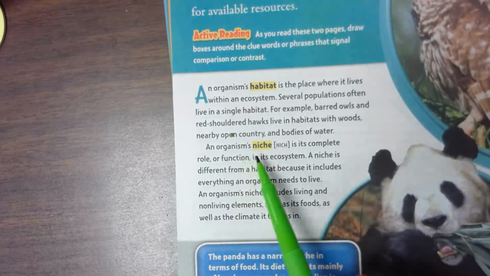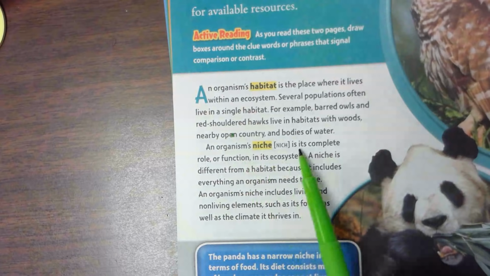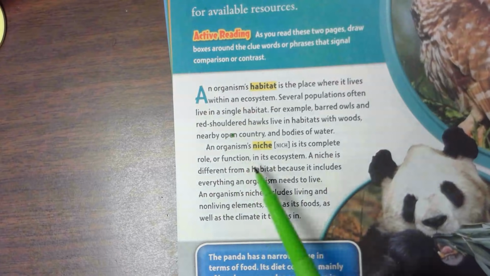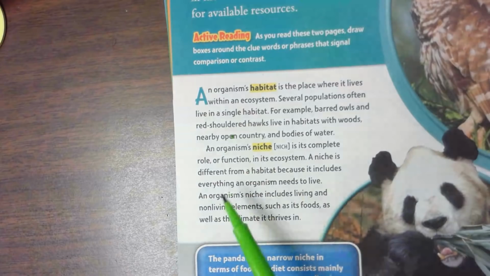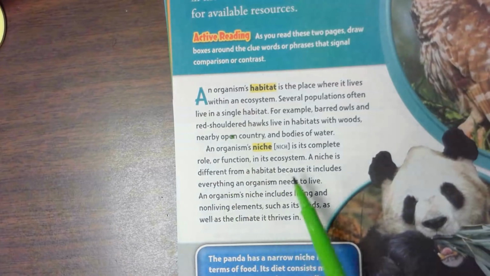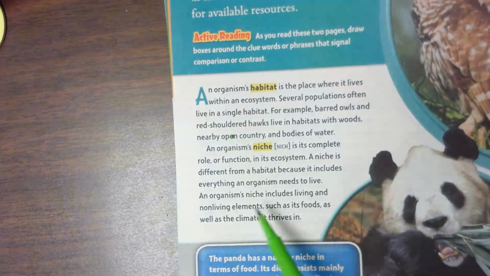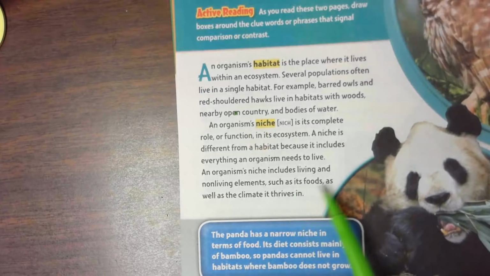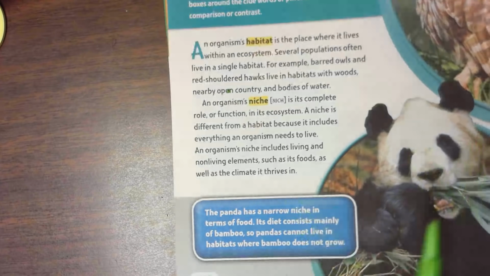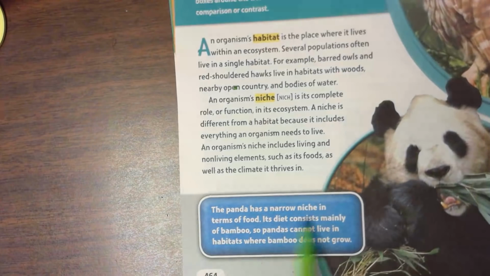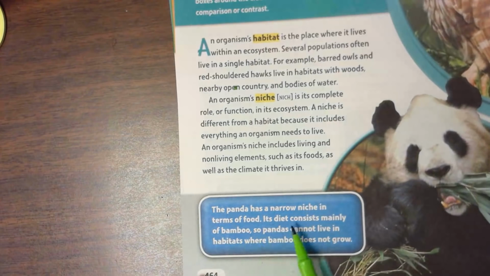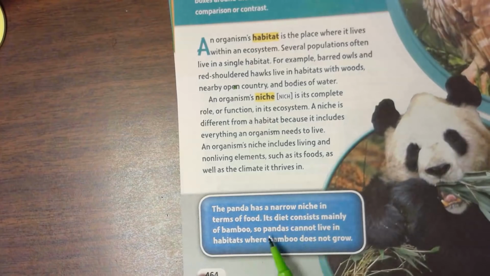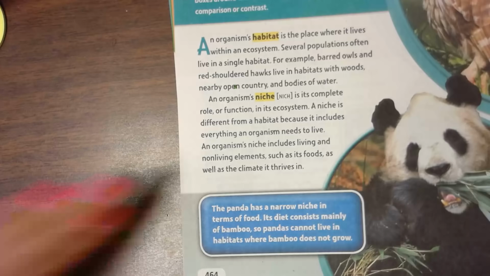An organism's niche is its complete role or function in its ecosystem. A niche is different from a habitat because it includes everything an organism needs to live. An organism's niche includes living and non-living elements such as its food as well as the climate it thrives in. Okay, so this panda has a narrow niche in terms of food. Its diet consists mainly of bamboo, so pandas cannot live in a habitat where bamboo does not grow. Makes sense.